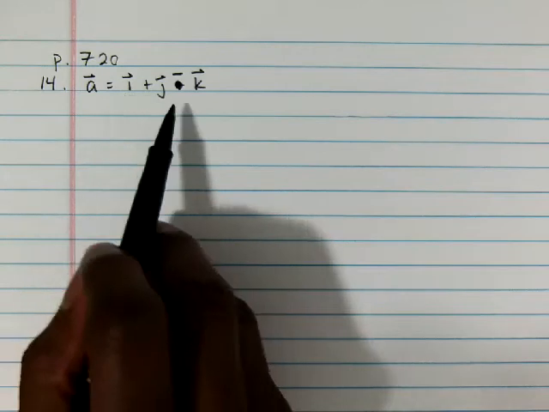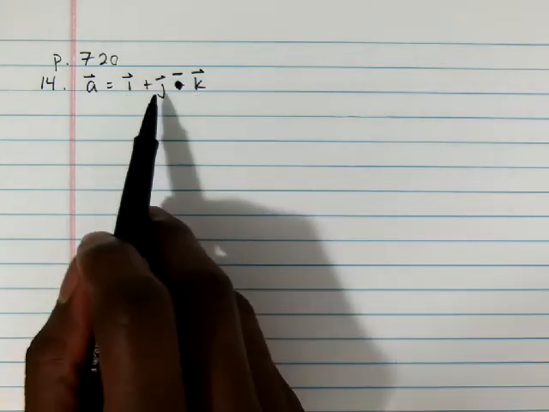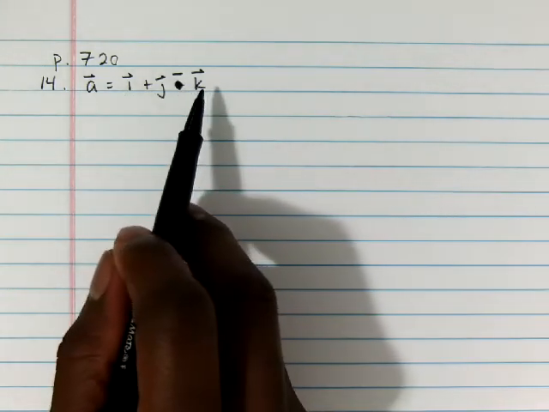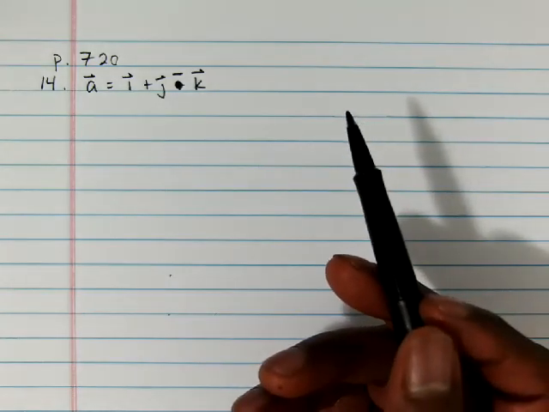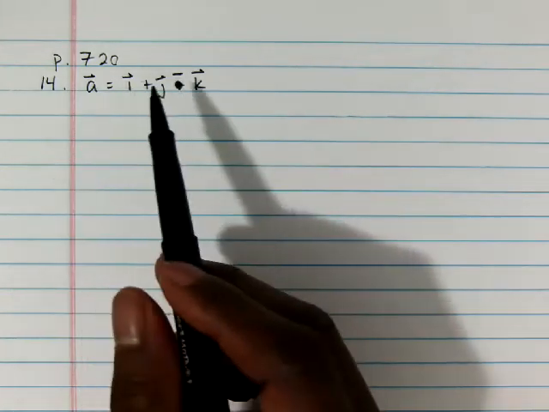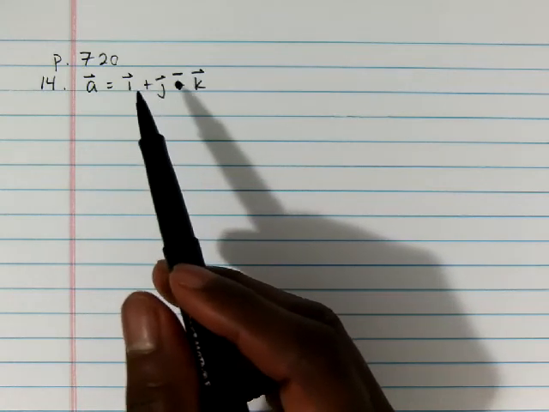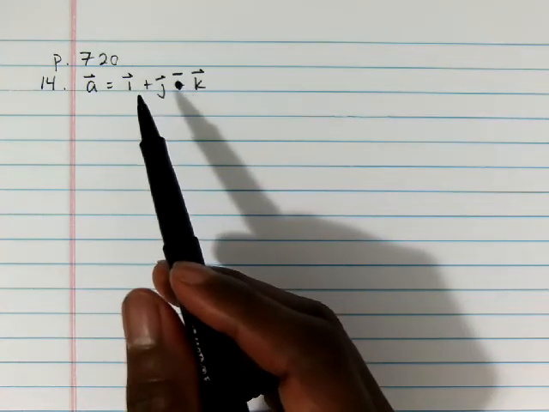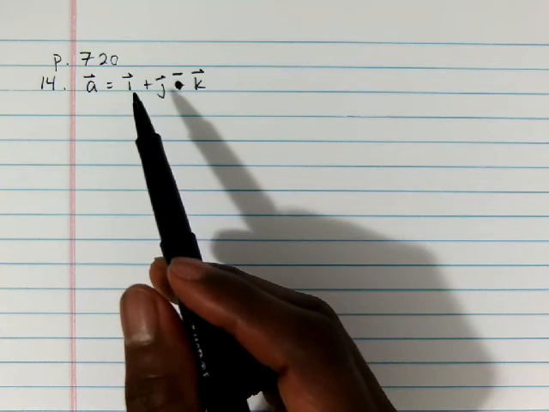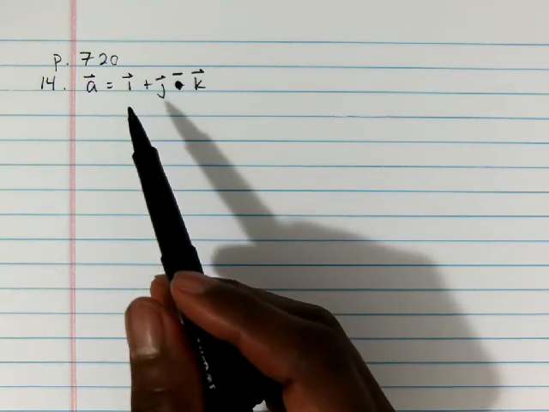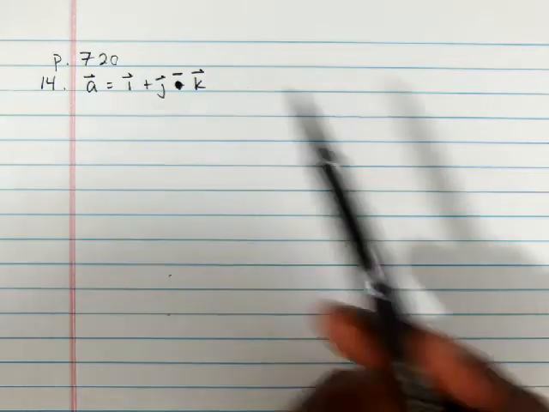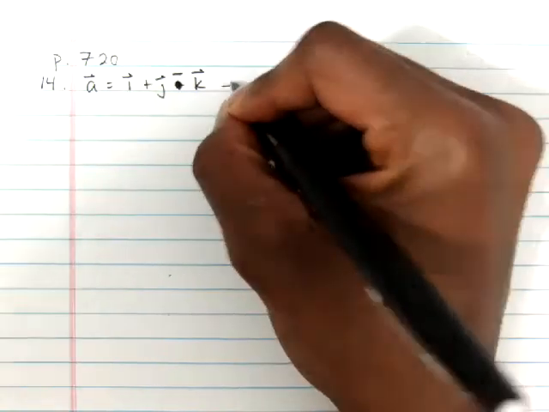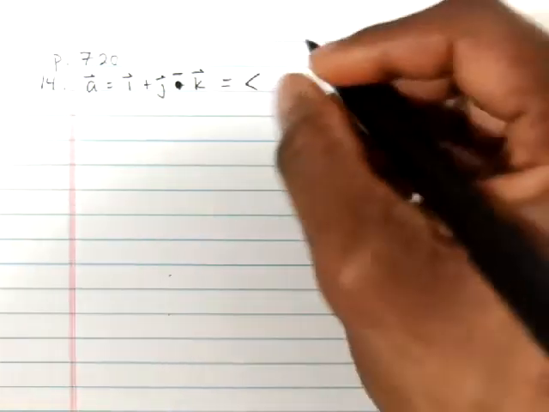Now, I, J, and K are unit vectors, but I plus J minus K is not necessarily a unit vector. The only way we figure out is by finding the length of the vector. So that's the first step in this problem: we need to find the length of the vector. And then from there, we can determine a unit vector that points in the same direction. So let's rewrite this another way. This is also the same as our first notation.